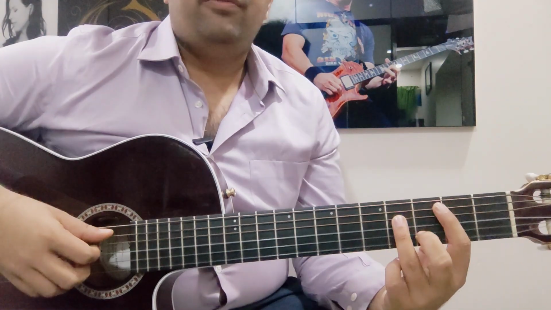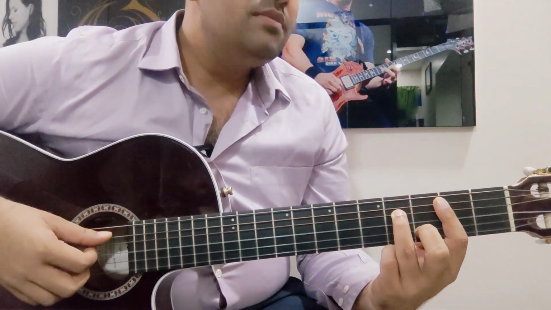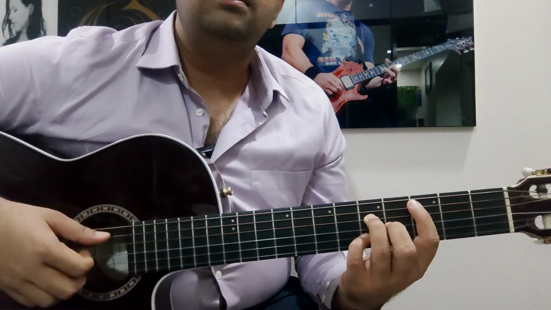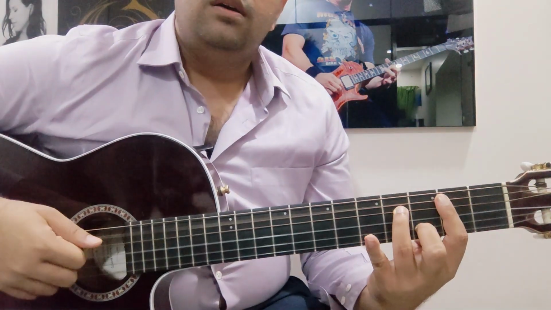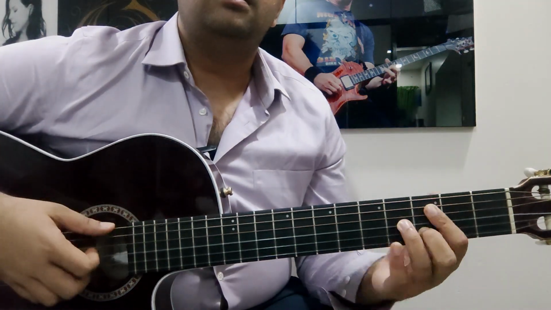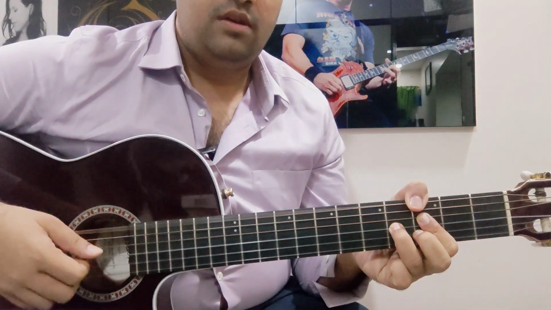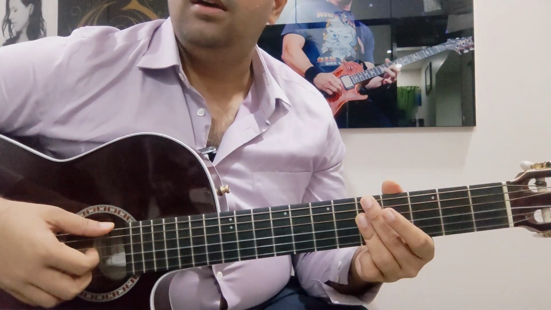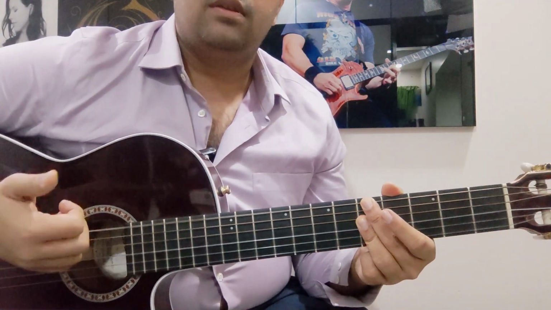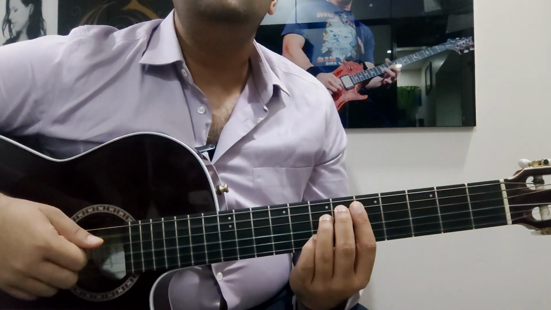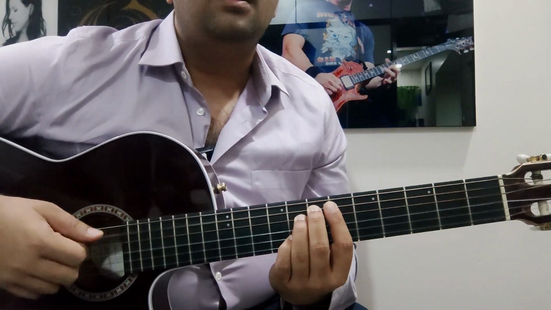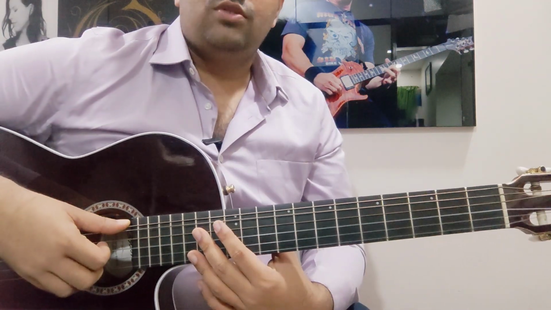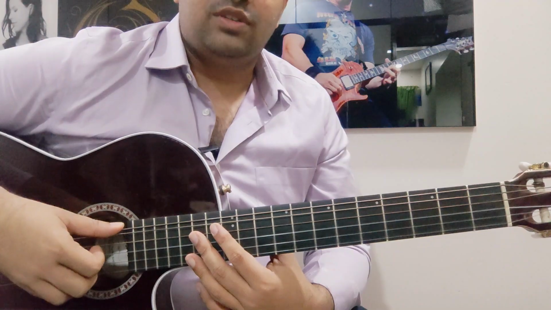So all in all we have G7, C major 7, A minor 7, D7 sus4, and then we end on the C major 7 chord. So now let us look at the harmonic analysis for this part.